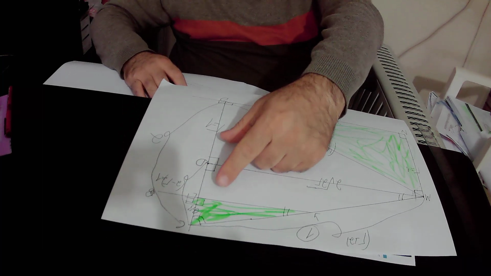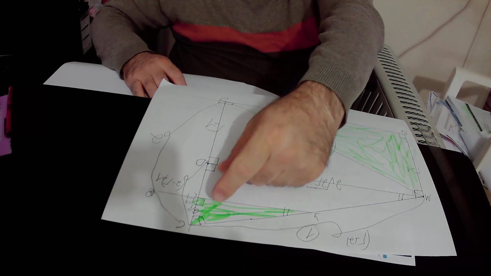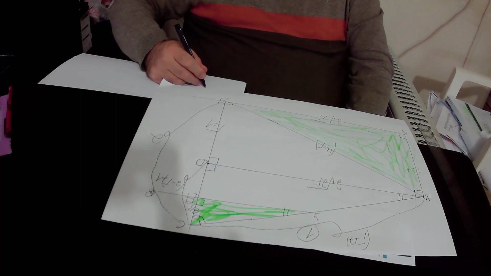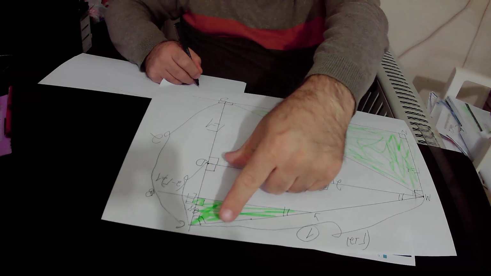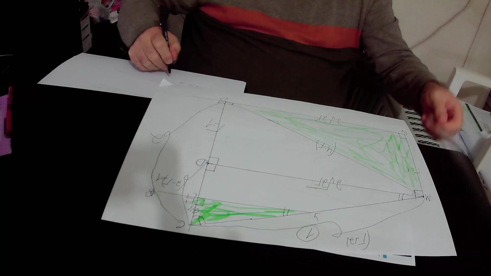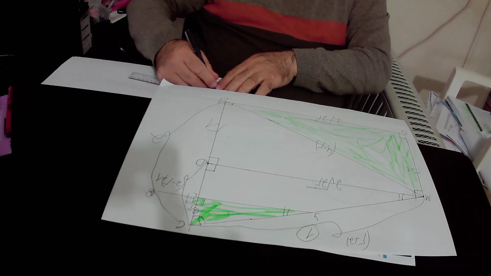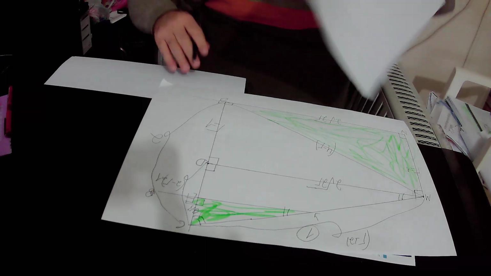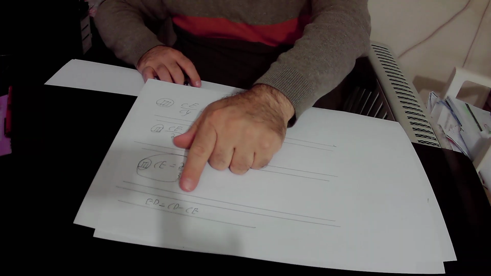And what is the value of ED? The value of ED actually equals CD minus CE. So actually ED, you can see from the drawing that ED equals CD minus CE.